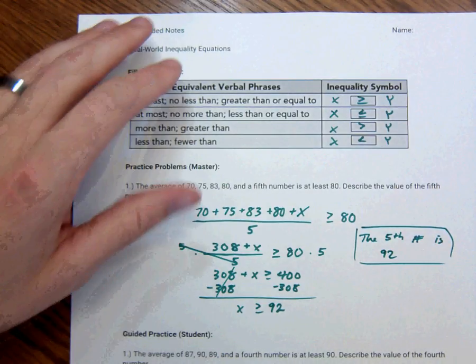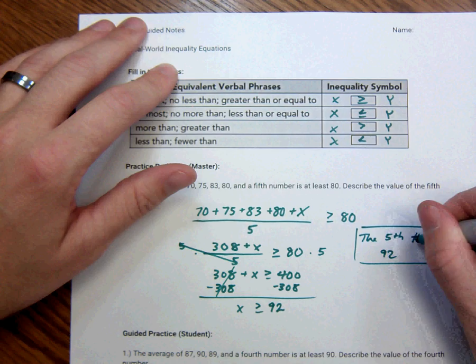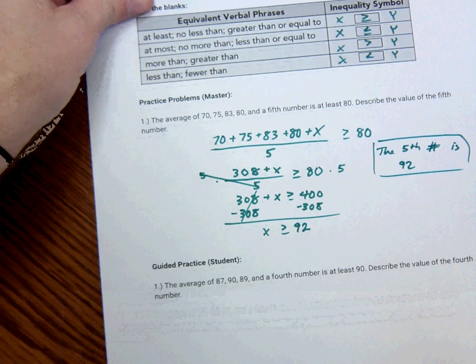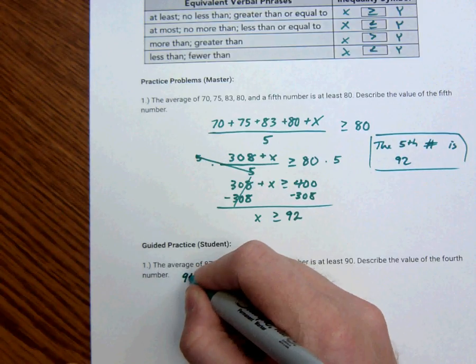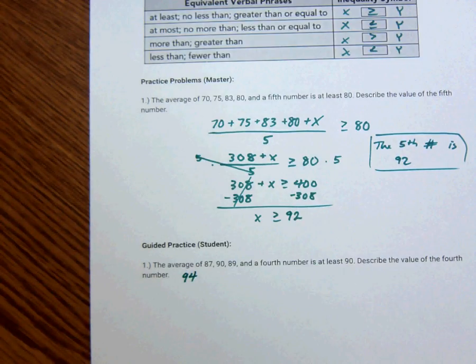Alright, I'm going to do something I have not done. Because I want you guys to do well on this, you can kind of check yourself before you get to class, because the answer is 94. You're welcome.